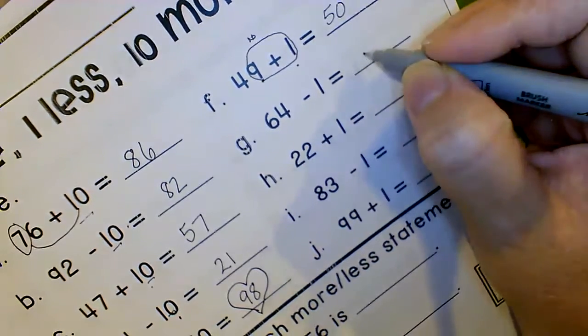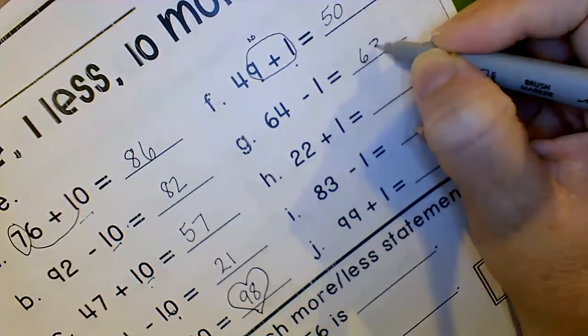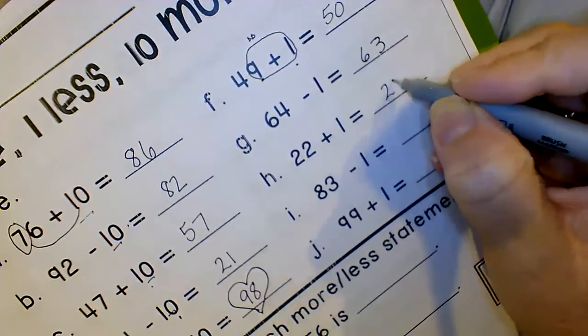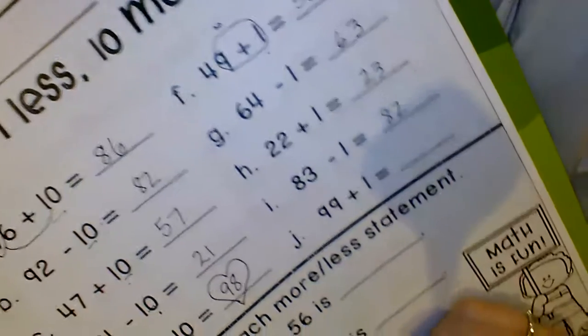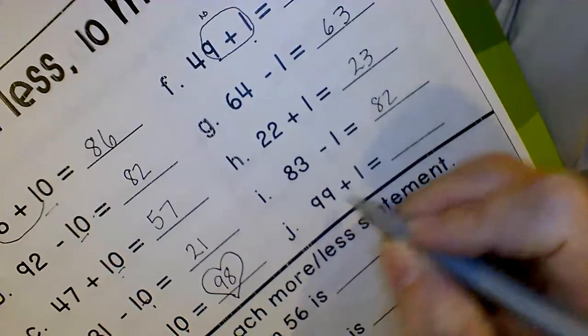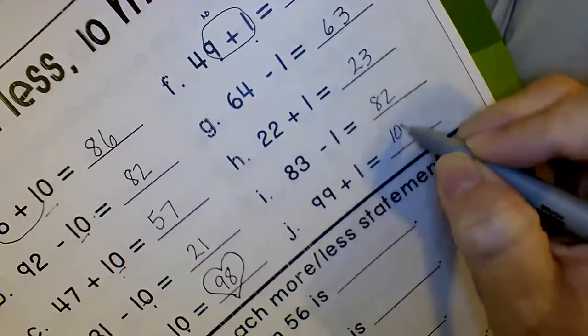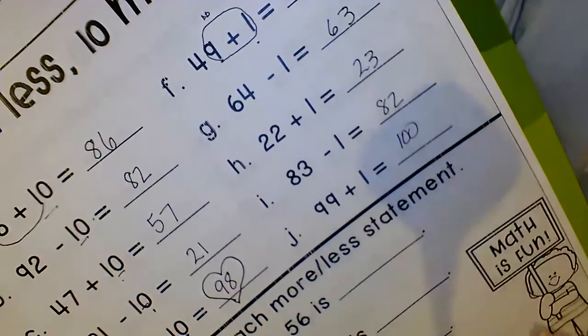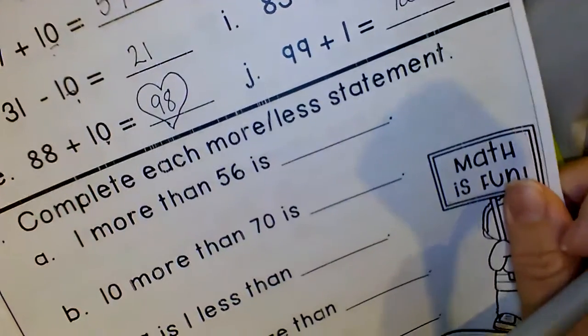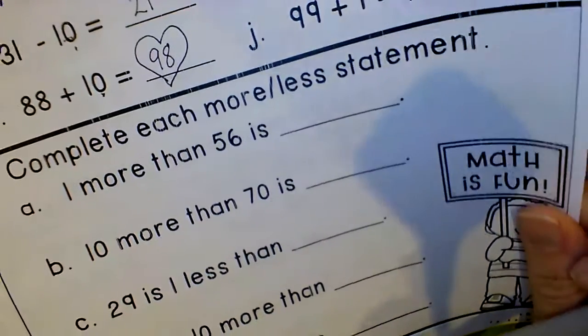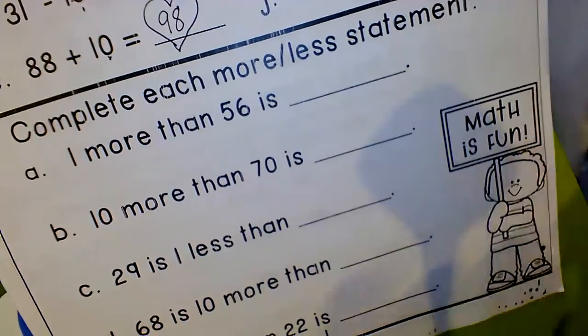Okay, hi learners. This one's 63. This one's 23. This one's 82. And what did we do here? Yep, we made 100, didn't we? Because we made a 10 and then we made 100. Good job. Now down here, we have to complete each more less than statement.